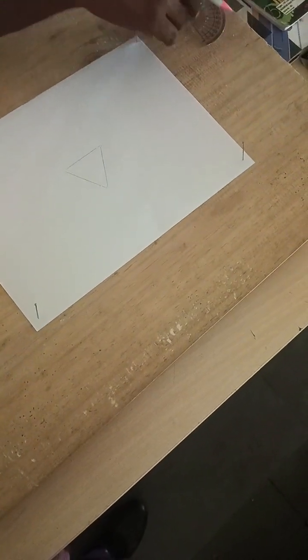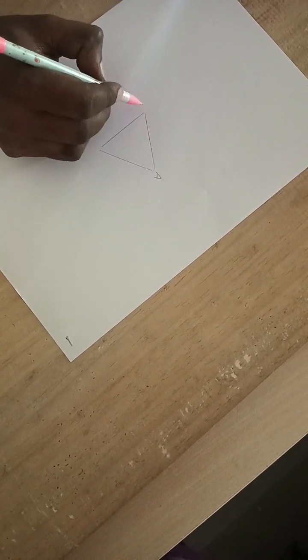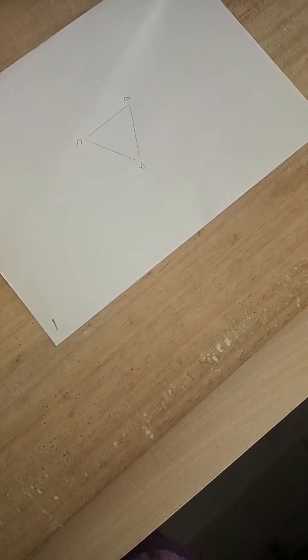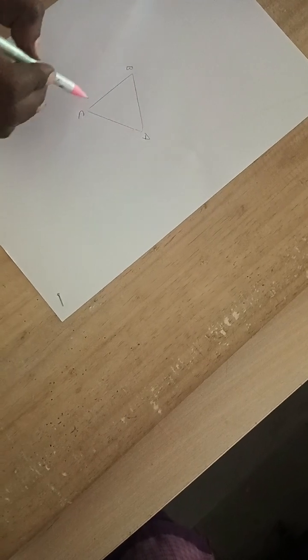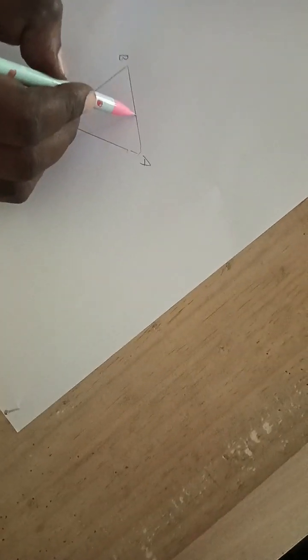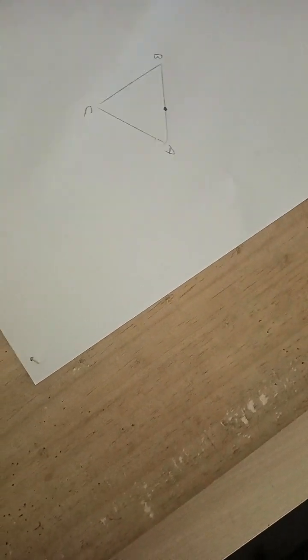Now take the vertices of a triangle as A, B, C. So here is an AB surface and an AC surface. On the AB surface, above the middle, you select one point.